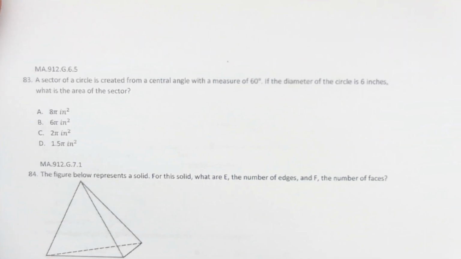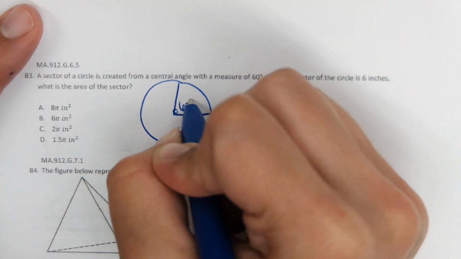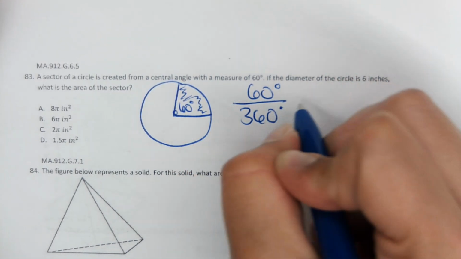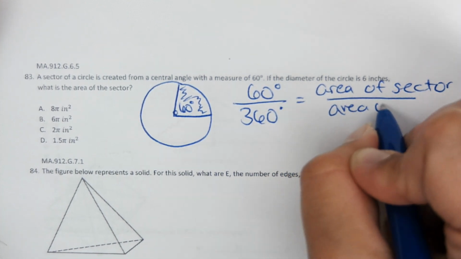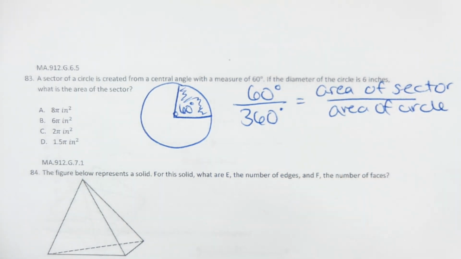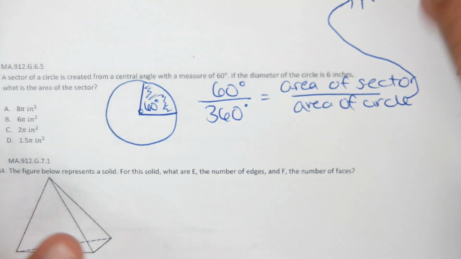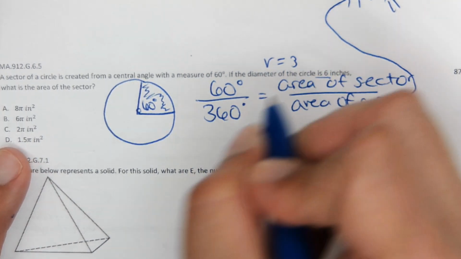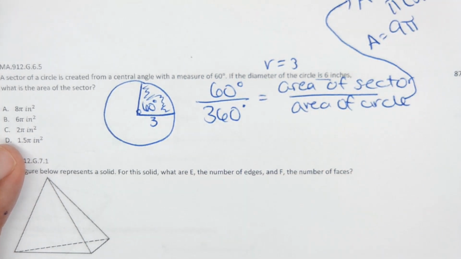Okay. 83. Last one. A sector of a circle is created from the central angle of 60 degrees. So we got a circle, a sector, 60 degrees, and we're trying to find the area of the sector. So we do 60 degrees over 360 degrees, part over whole, area of sector over area of circle. But we need to find the area of the circle, so we'll do that up here. Area of a circle is pi r squared. It says the diameter is 6 inches, so the radius is 3. So we get 9 pi for the area.